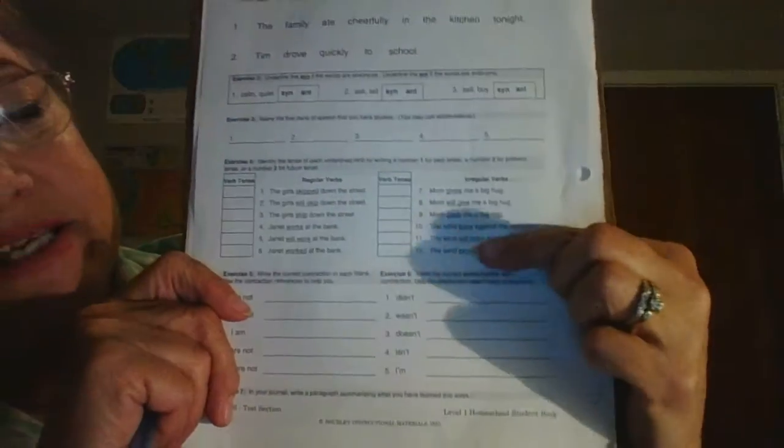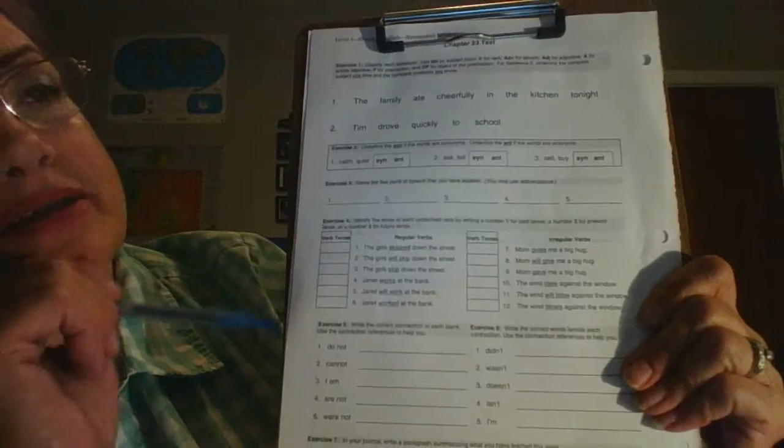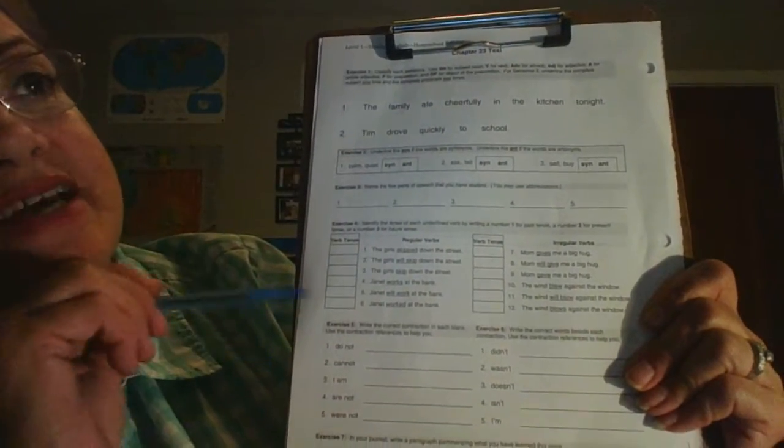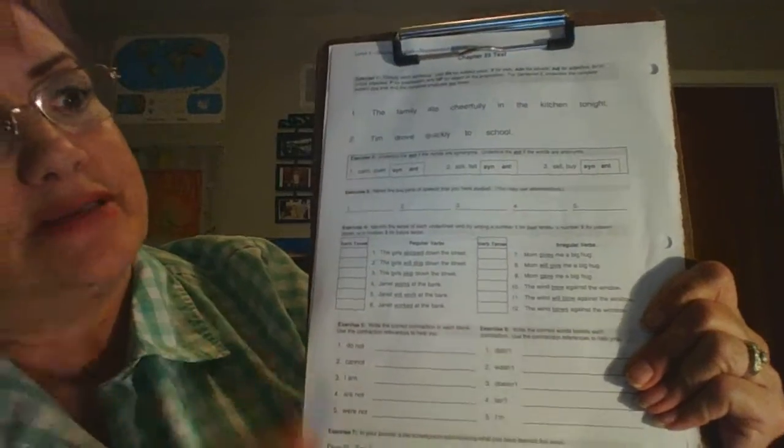I have not yet taught you verb tenses. So if you want to try that, if you want to read your reference book and try verb tenses, you may. But I have a little bit of a problem because this program, on the first level, they have you write a certain number for the different verb tenses. But at level 2, they make you write different numbers.